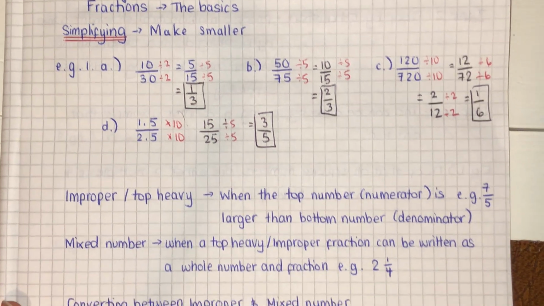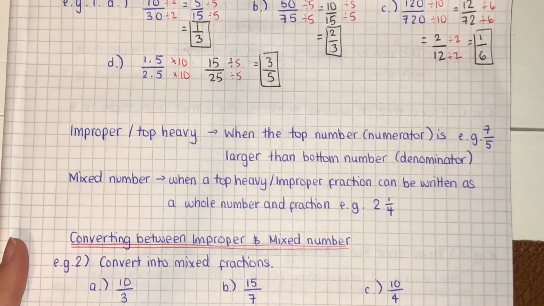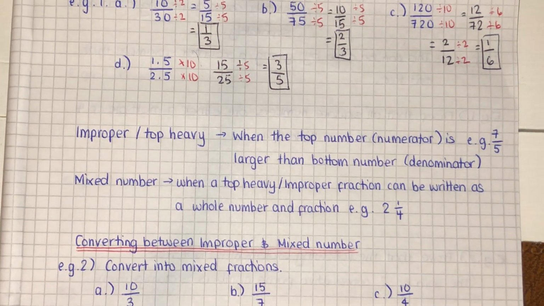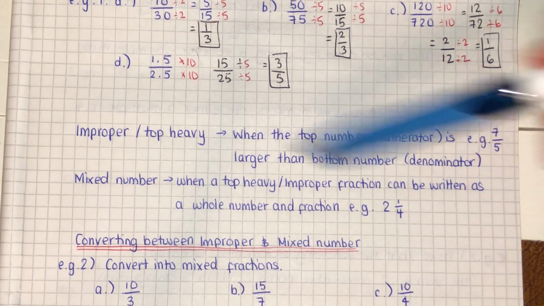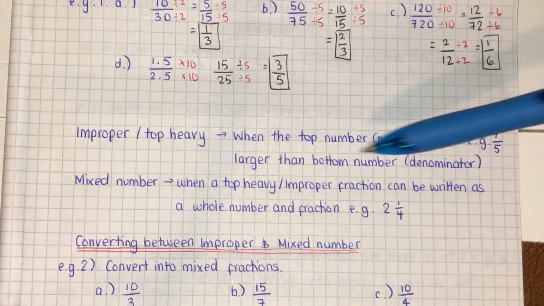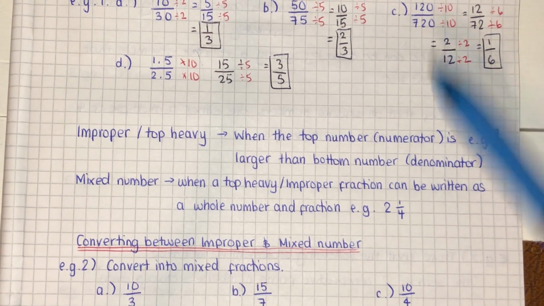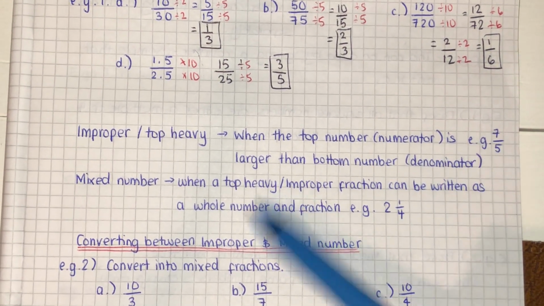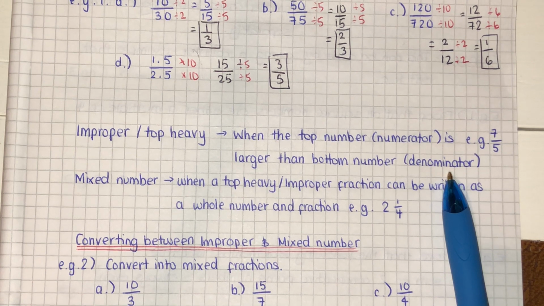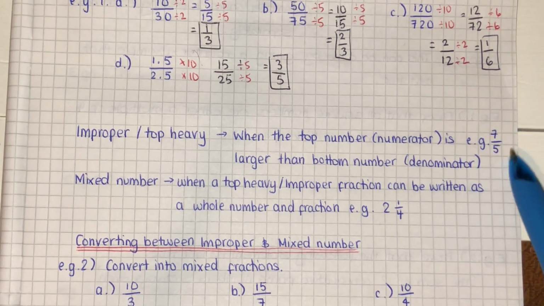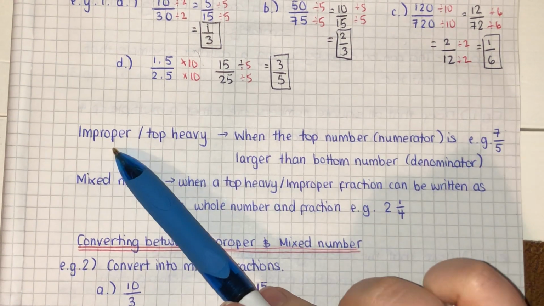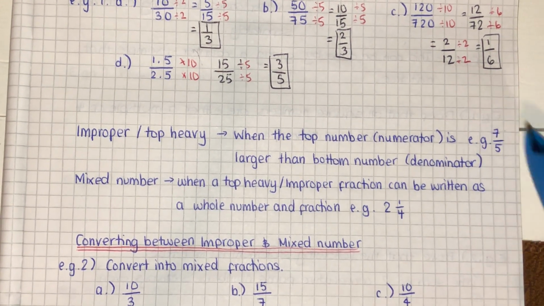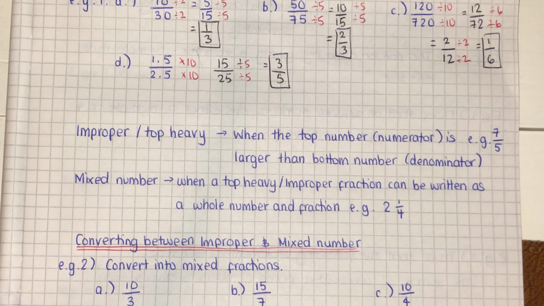Okay, I'm going to move it just a tiny bit, so we're on the wordy part. So these are just some key terms that you've got to remember and also recognise. So the first one is improper, sometimes called top heavy. Okay, this is when you have a fraction where the top number, which is called the numerator, is larger than the bottom number, which is called the denominator. Okay, and I've written an example there. So for example, 7 over 5 would be an improper fraction, okay, because 7 is bigger than the 5 underneath it.